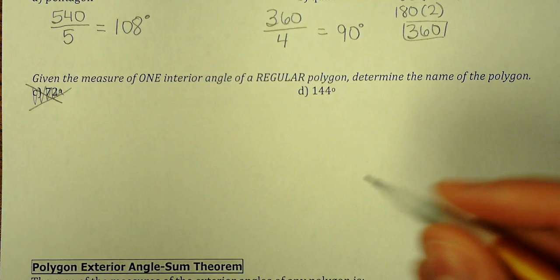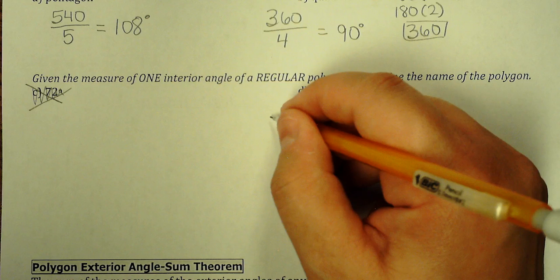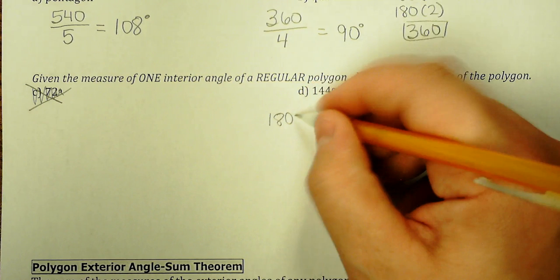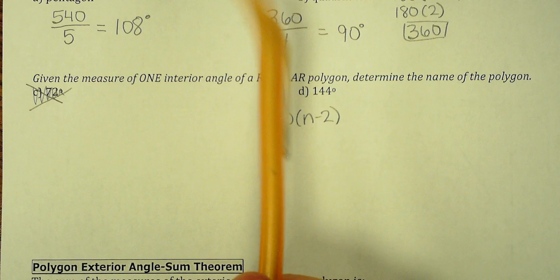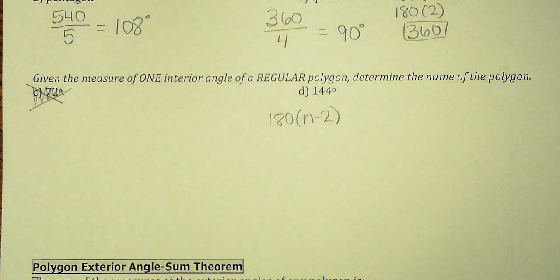So I have to figure out the number of sides. Okay, so what we did in the last step, we did the sum of the interior angles. So we did the 540 for the pentagon, the 360 for the quadrilateral.